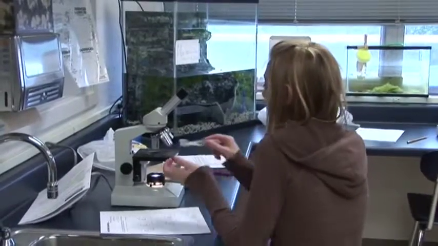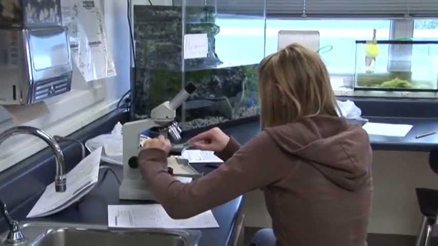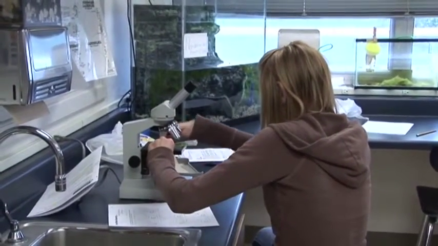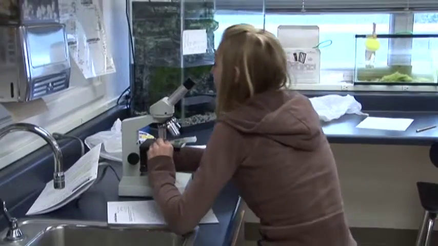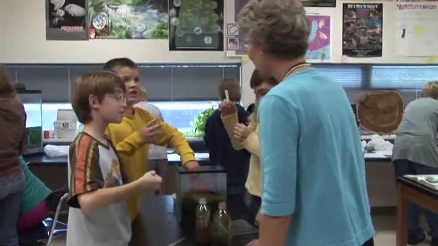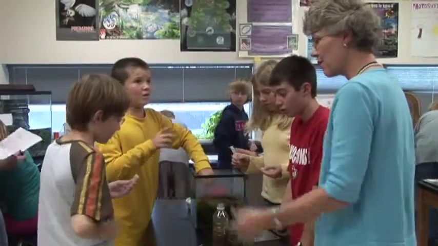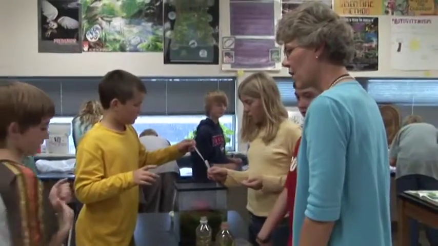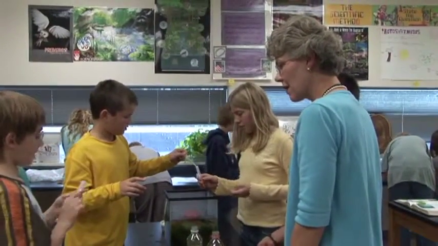Can I see the snail? Somebody help me get a piece of... Didn't you get the snail? Dude, I got the snail. We found like 6. And how many have you found? We found quite a few. You found quite a few? Have you drawn any of them? Yeah.